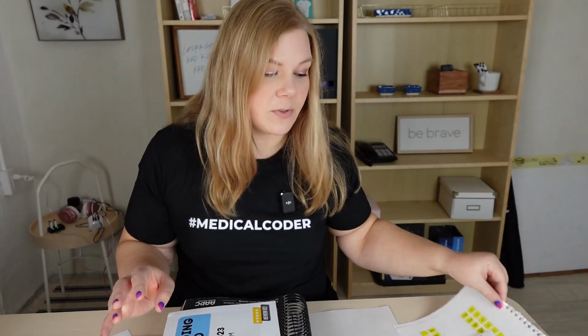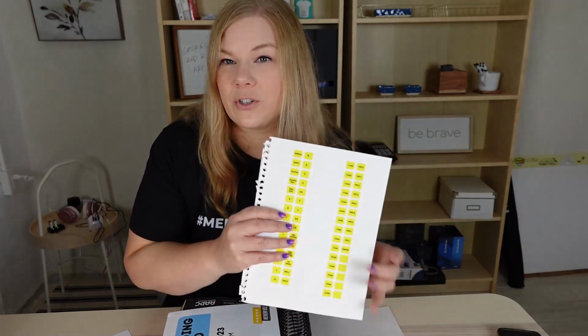Now again, I should probably clarify. I have the AAPC editions of the book. I get them because I think they are suited for AAPC examinees. They put things in there to help the examinees of AAPC exams. If you have an Optum or a Bucks or an AMA edition, you may or may not have tabs included. I'm not sure what all editions do and do not include tabs, but you can make your own if you want to get your own tabs.